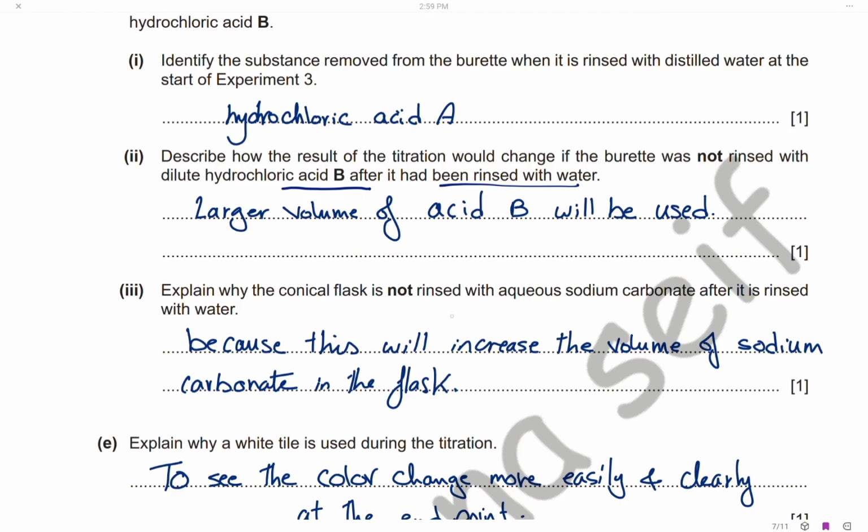Explain why the conical flask is not rinsed with aqueous sodium carbonate after it is rinsed with water. The conical flask cannot be rinsed with aqueous sodium carbonate because this will add more volume, or an unknown volume, or it will increase the number of moles of sodium carbonate in the conical flask, and this of course will change the volume used from the burette.